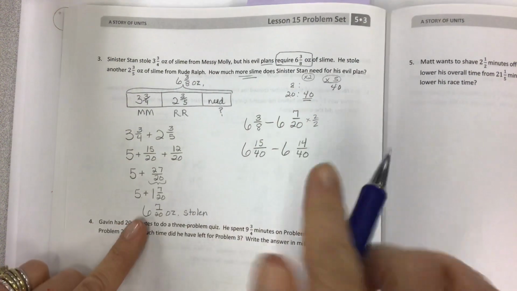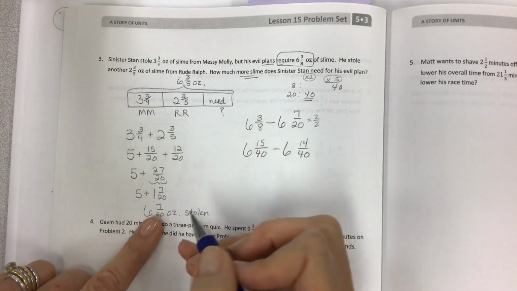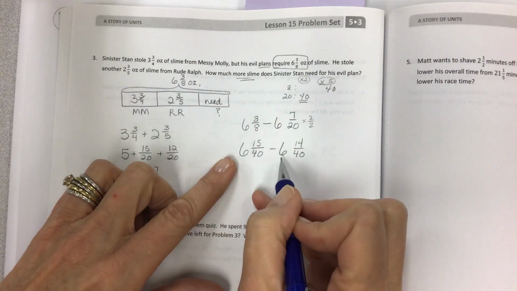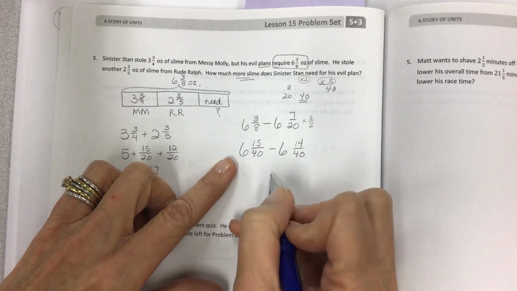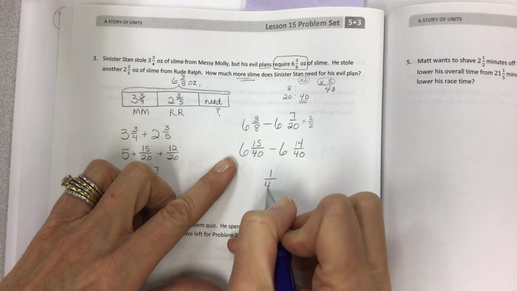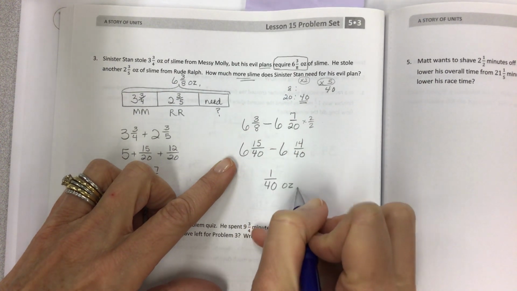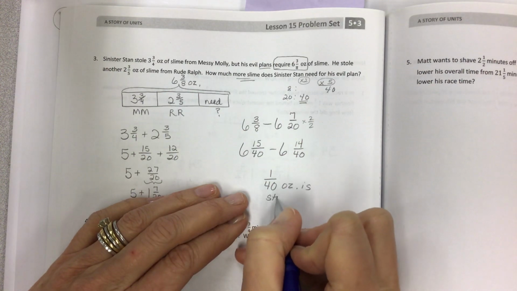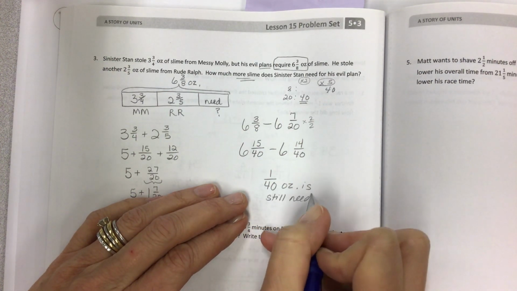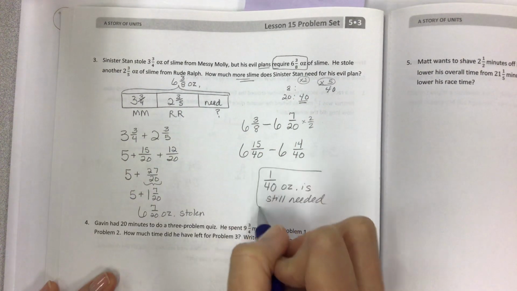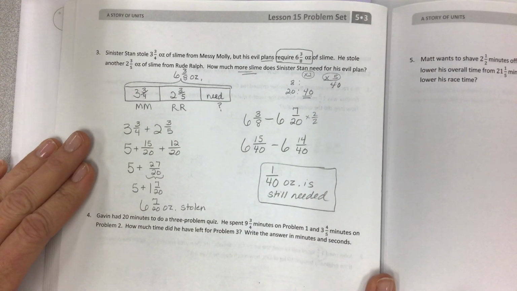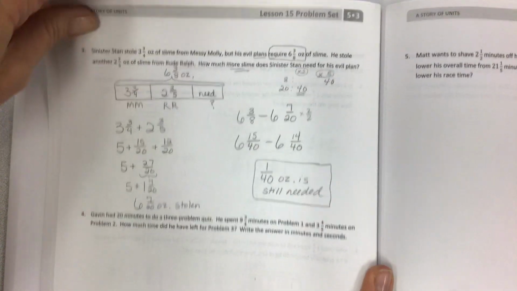Here is our subtraction problem. We knew it would be close because we compared fractions before we started. And 6 minus 6 is 0, and 15 minus 14 is 1. And so 1/40 ounce of slime is still needed. And I'm sure he's going to go thieving and take that from some other nice, unsuspecting person.